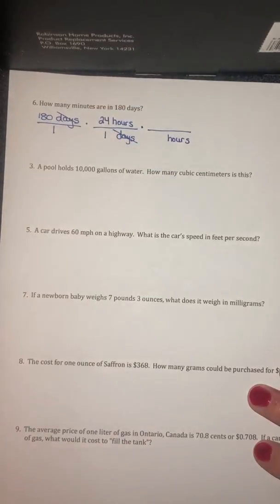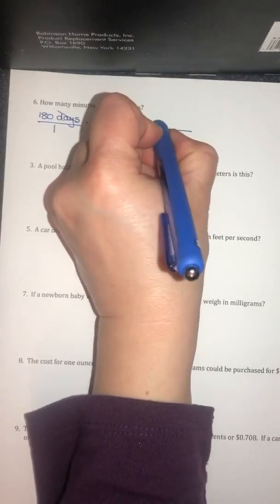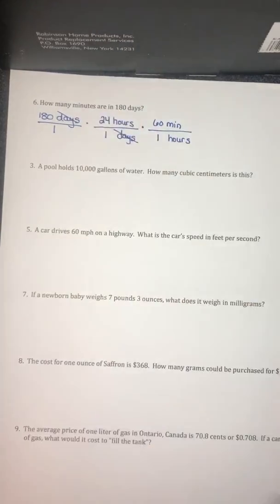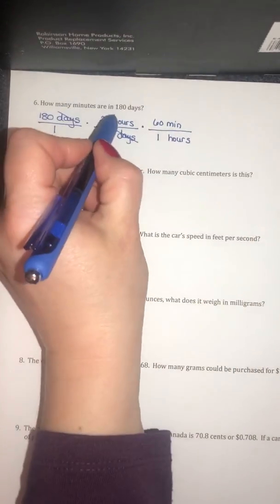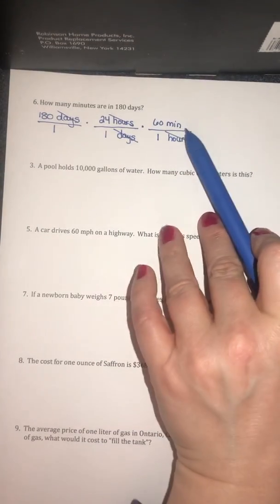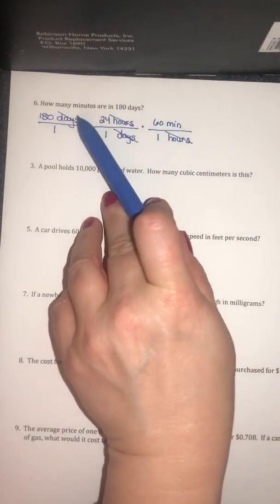And let's see here. Well, in 24 hours. So let's see. We know that every hour has 60 minutes. So let's put 60 minutes in the numerator and 1 hour in the denominator. And that will allow hours to reduce. And notice, in my numerator, I end up with the units ultimately I wanted, which were minutes.